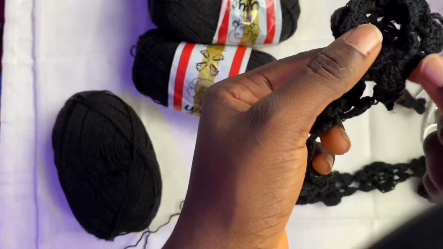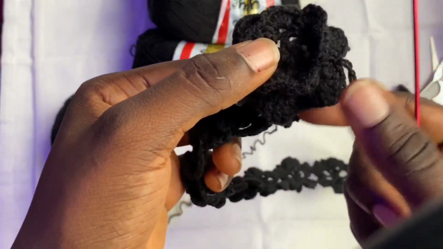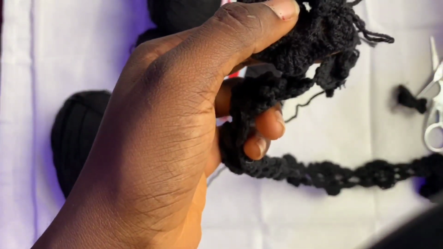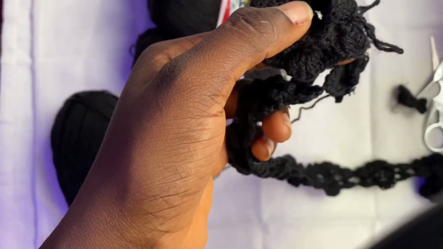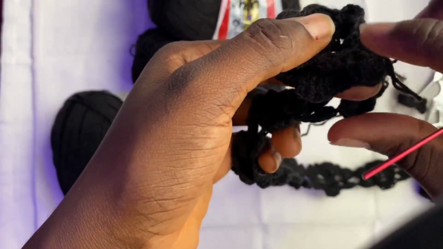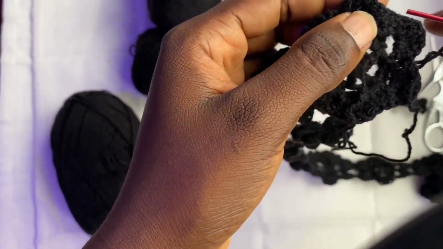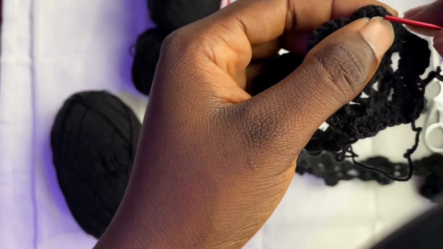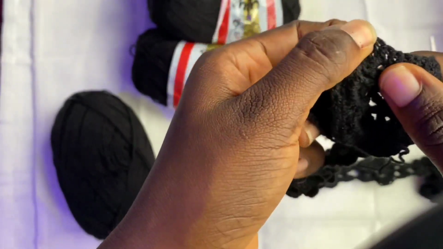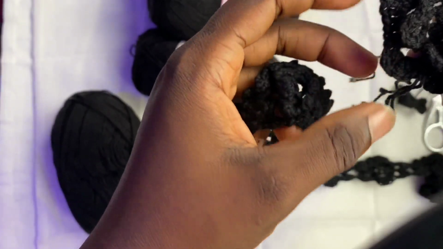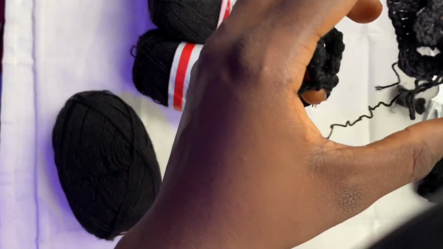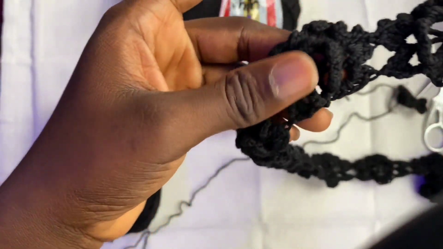I just picked two separate random flowers closer to each other, pick the other motif and just single crochet to join both at the same time. And then I slip stitch towards the edge, and when I get to the other peak, I single crochet both together. And that's how I join in the strip for it to have this effect.